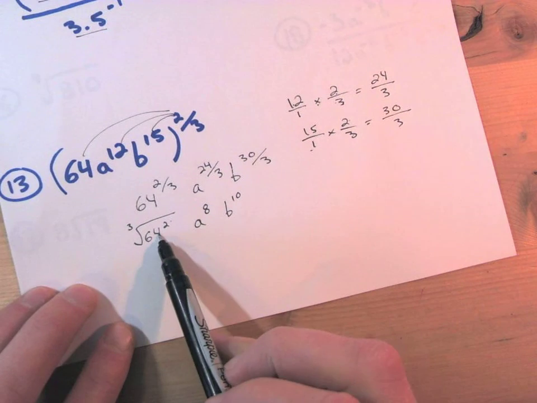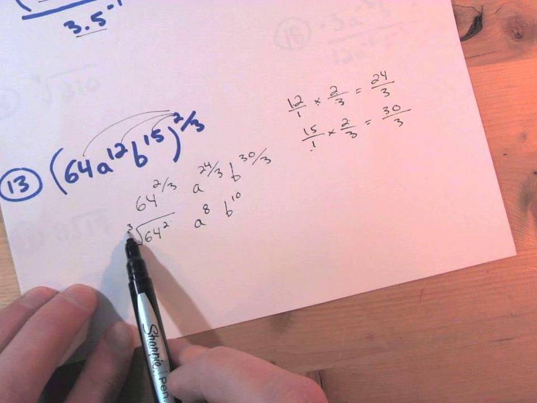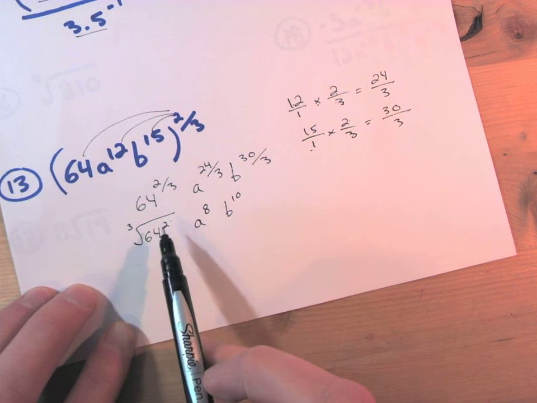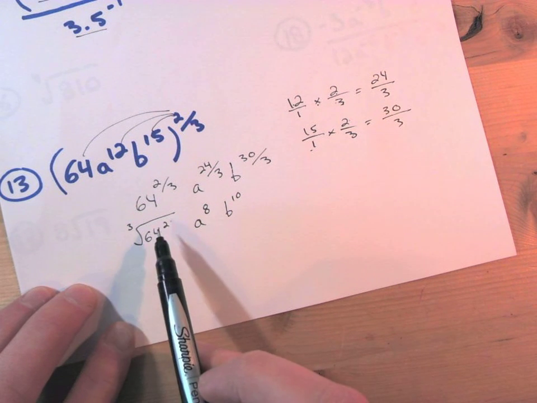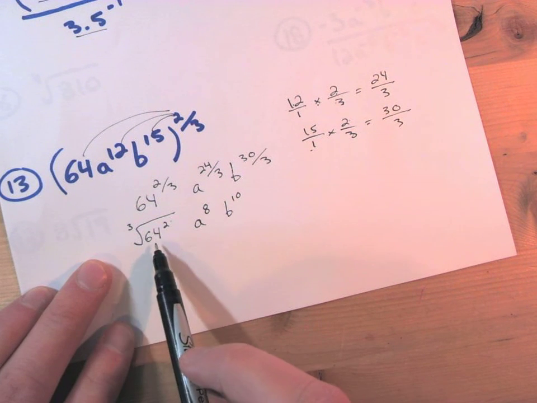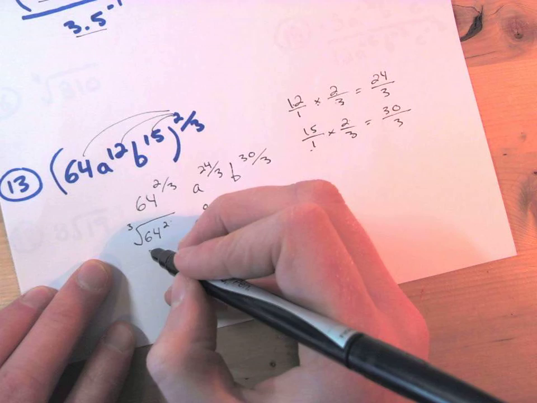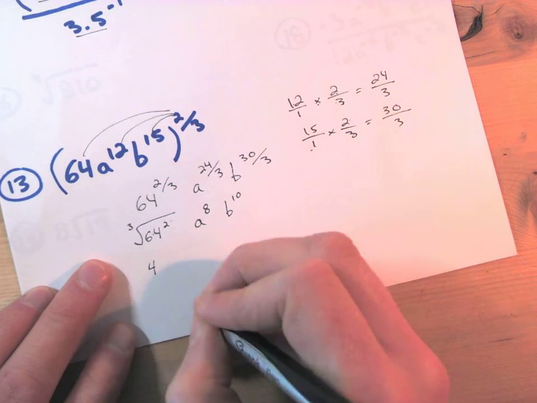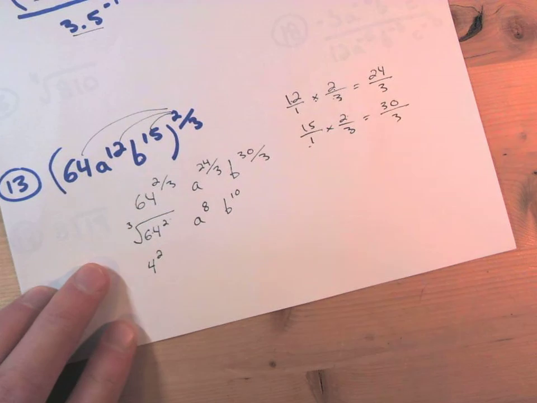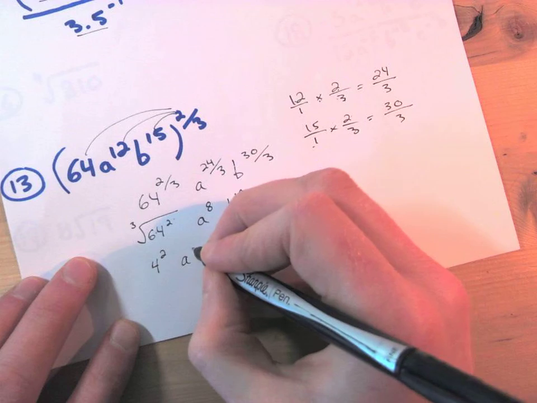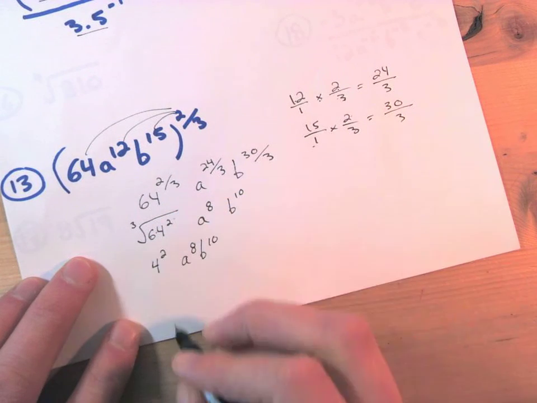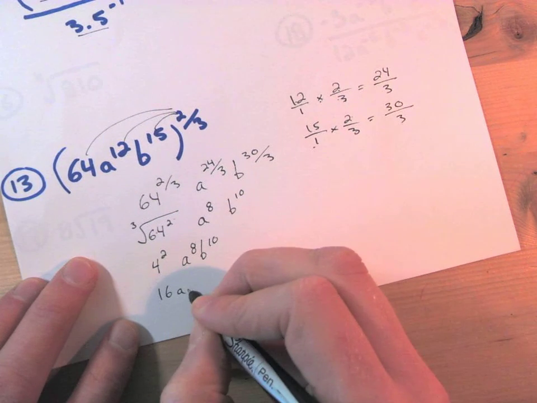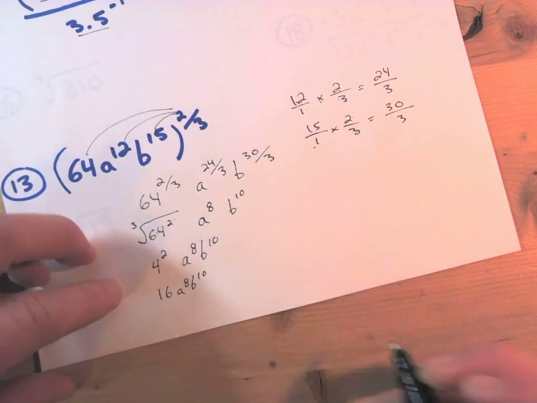I can just simplify this now. Okay, so the cube root of 64, not thinking about the squared right now, the cube root of 64 is 4 times 4 times 4. So we know 4 is the cube root of 64, but that square will still be there. Okay, a to the 8, b to the 10. So now it's 16, a to the 8, b to the 10. That's our answer.